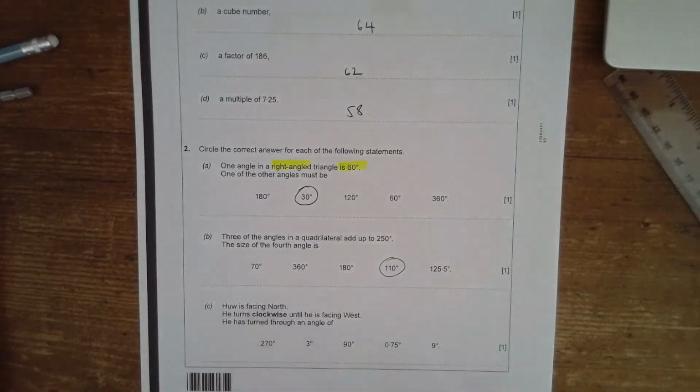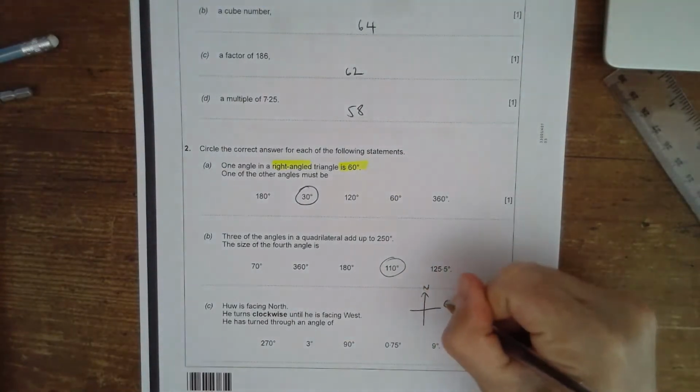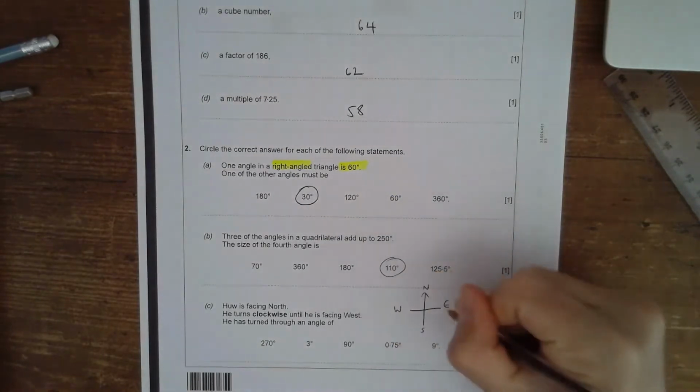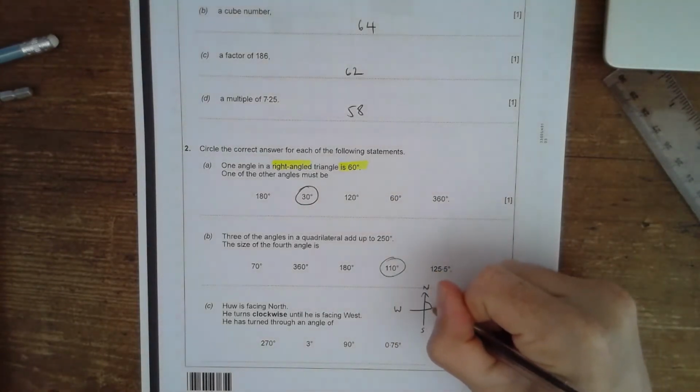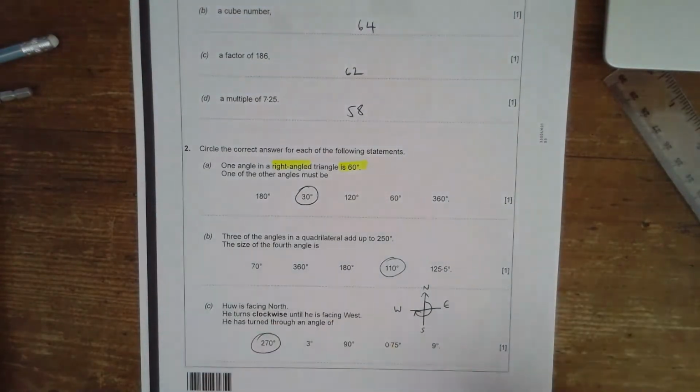We're then told that Hugh is facing north. He turns clockwise until he is facing west. So let's go and draw what that looks like. So never eat shredded wheat. He turns clockwise until he's facing west. So 1, 2, 3/4 of a turn, which would be 270 degrees.